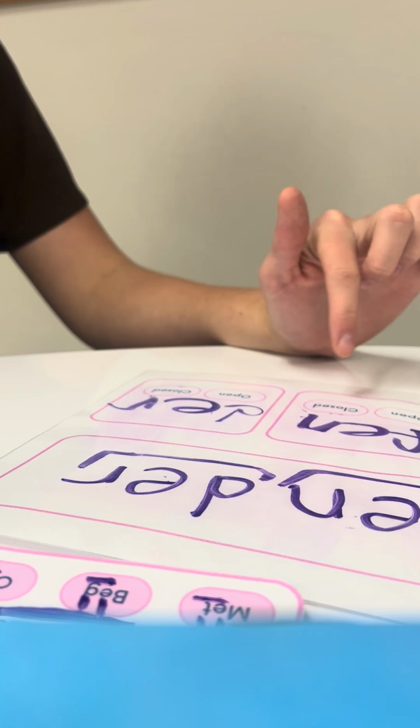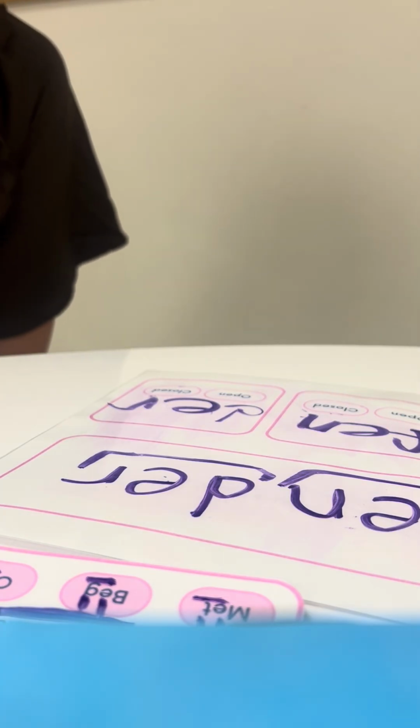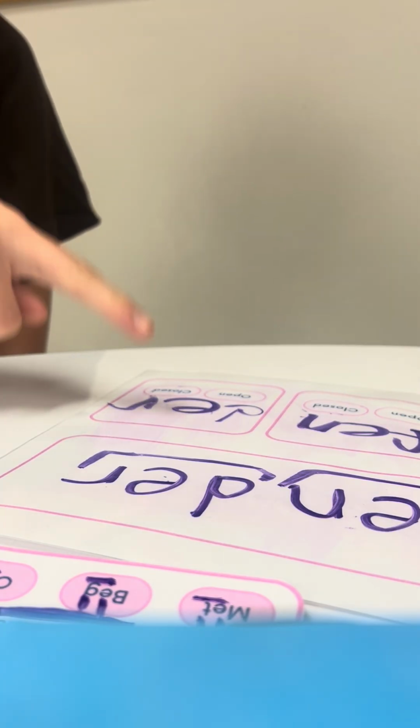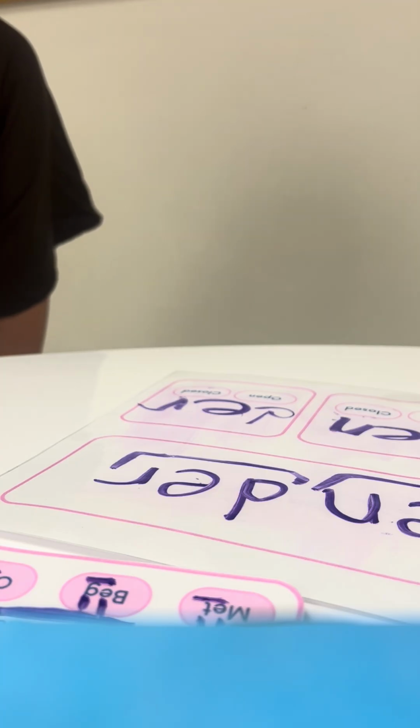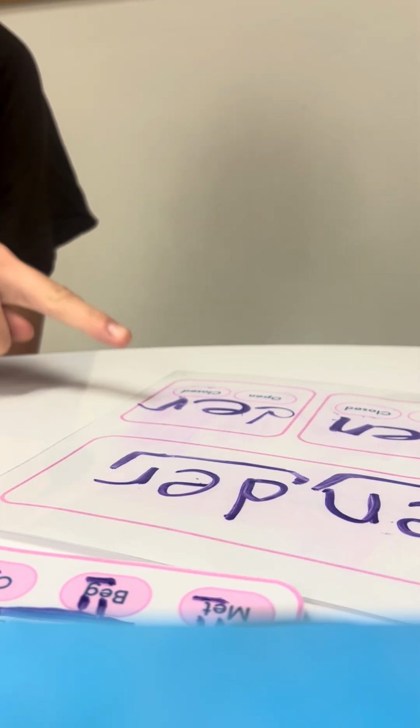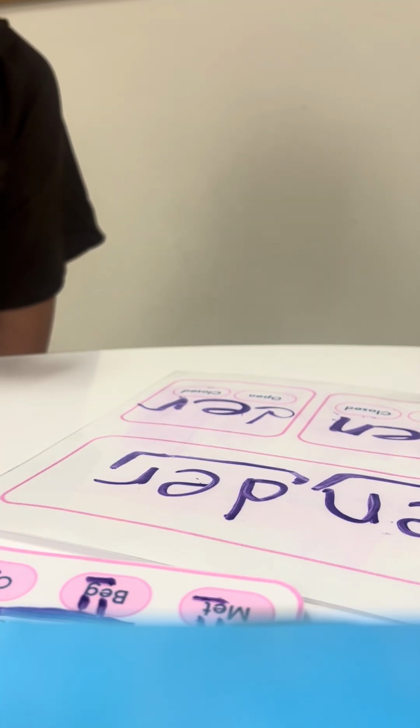Let's look at fen. Open or closed? Closed. Closed, good job. And let's look at this one. Open. Wait, closed. Closed, why would it be closed? Because the second is like a short, yeah, it's short and it ends in a consonant. Remember, it doesn't end in a vowel, so that means it's closed.